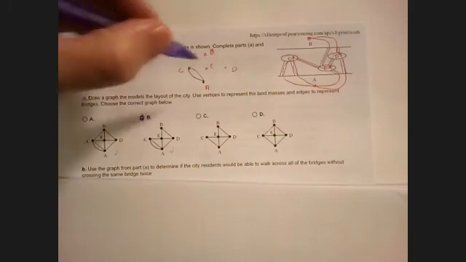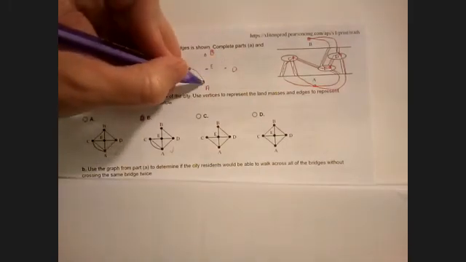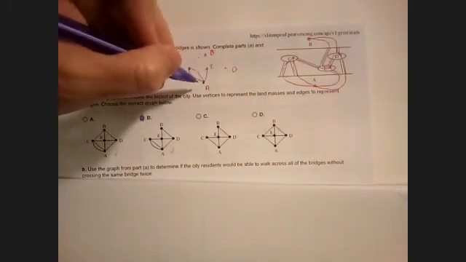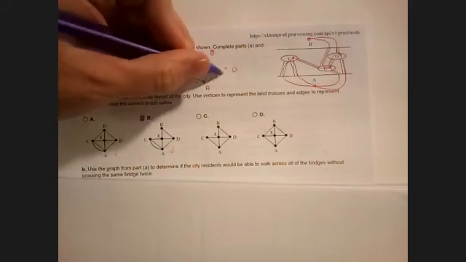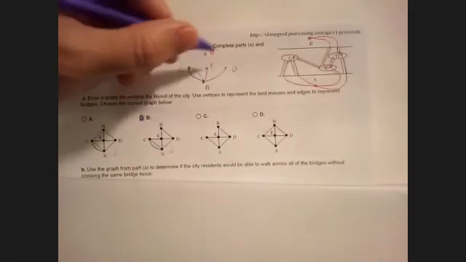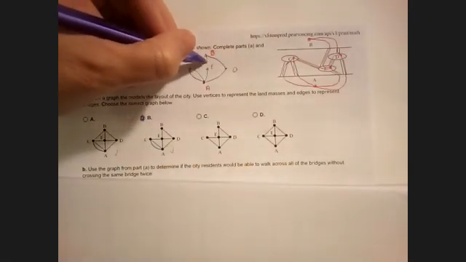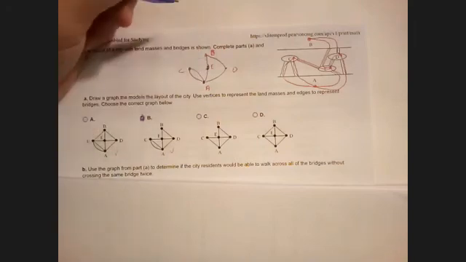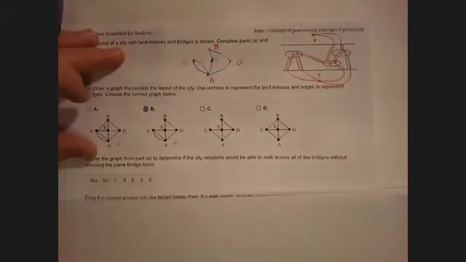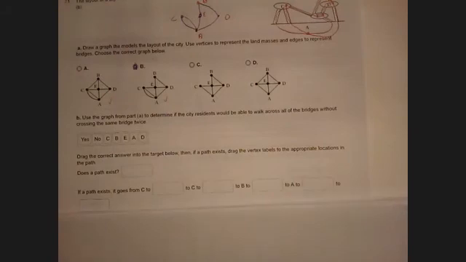A is connected to E, and A is connected to D, and B is connected to D, and B is connected to E. And see, notice B and C are not connected to each other. There's no path there, so it has to be B. Now, on this one, I'll show you how this works.